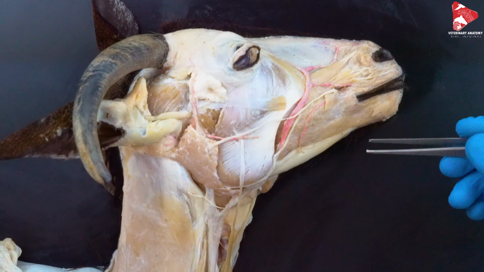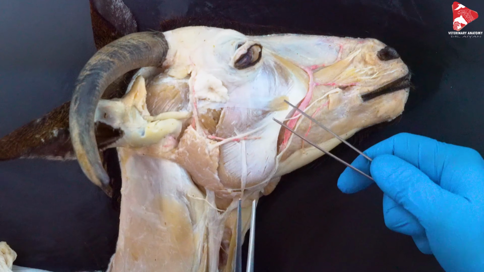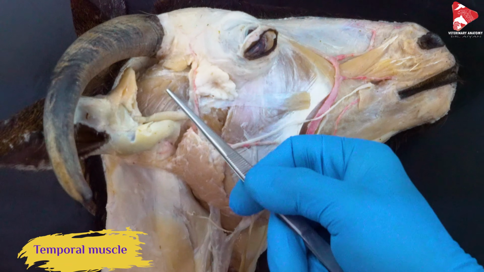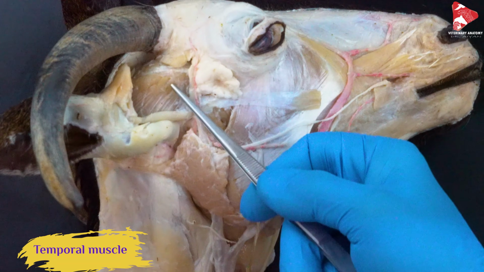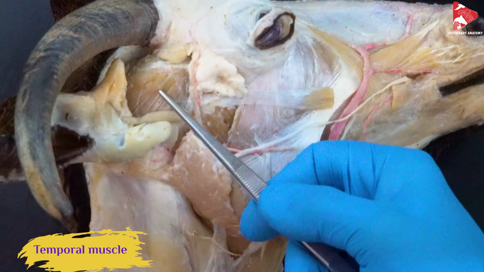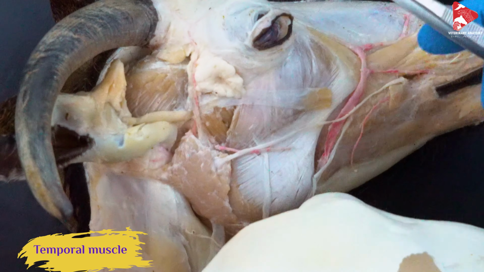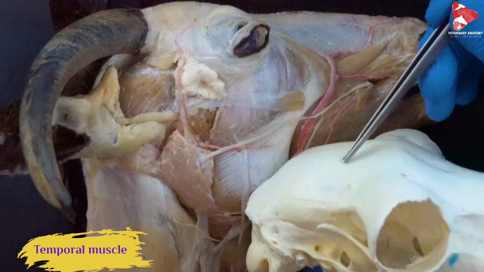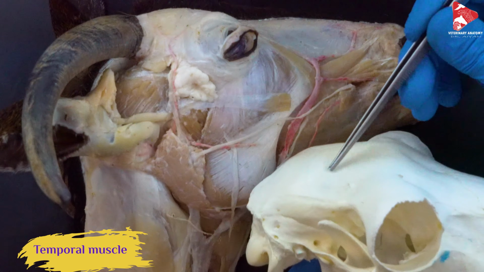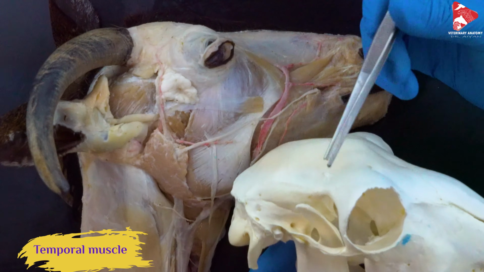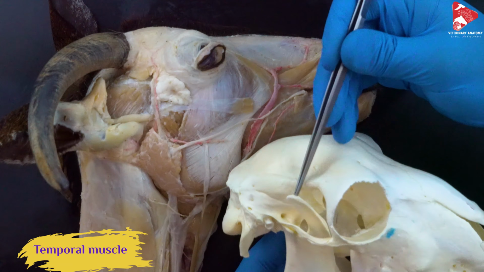The next muscle I would like to mention, this area here, that muscle there, is called the temporal muscle. It's also another mastication muscle, a very strong muscle. It originates from the temporal fossa, which you can see in this area here. This is the temporal fossa. So this is the origin of the temporal muscle, and it inserts to the coronoid process of the mandible.